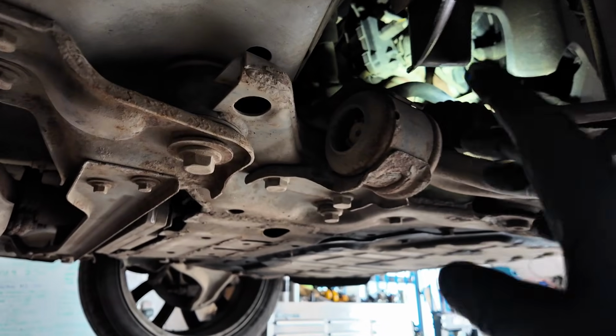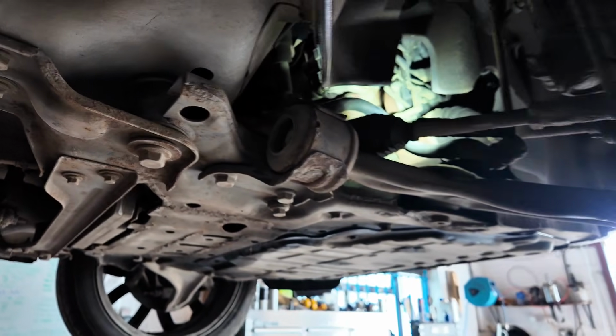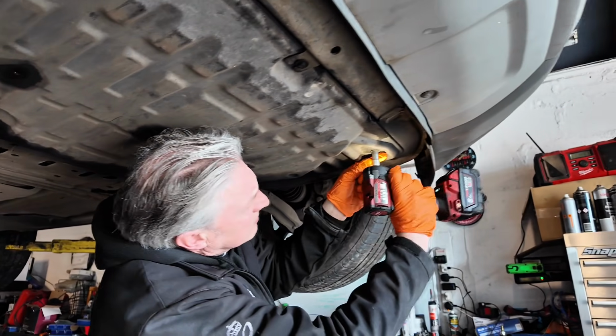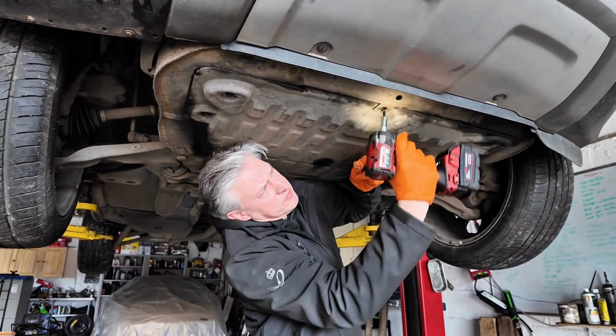So now what we're going to do, I'm going to quickly undo all the under tray, and then I'll show you the bolts we need to remove, and then let's get it stripped out. Dan is just taking out all of the 10mm bolts so we can access the underneath.